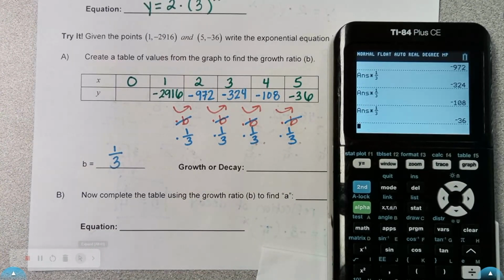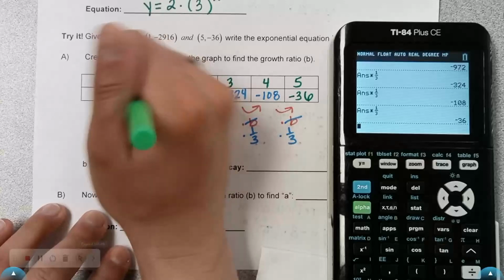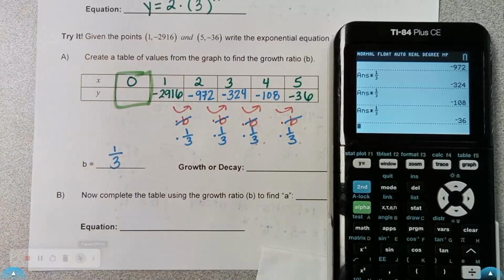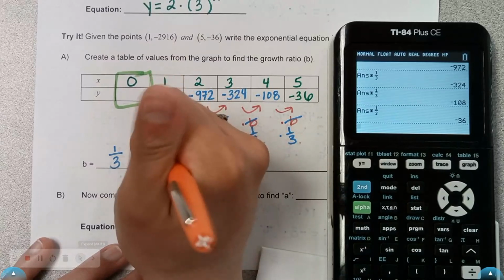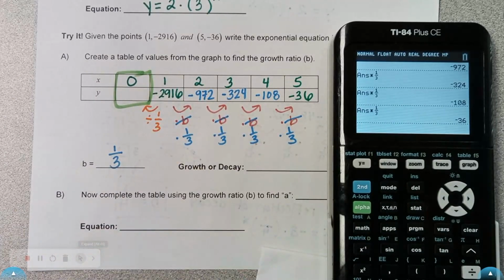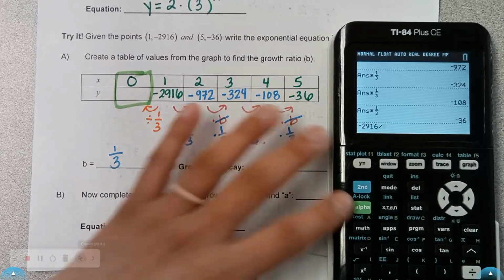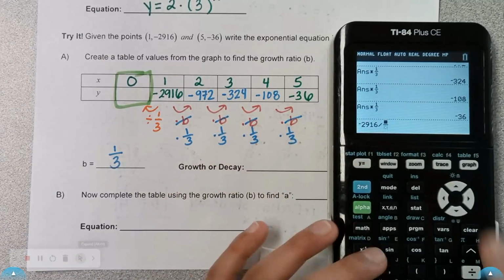Then if I want my start, because remember your start is where x is 0, you have to do the opposite. So instead of multiplying by 1/3, I am going to divide by 1/3. So I'm going to take that negative 2916 and I'm going to divide it by 1/3.